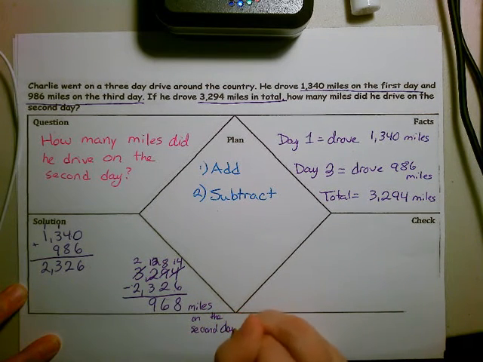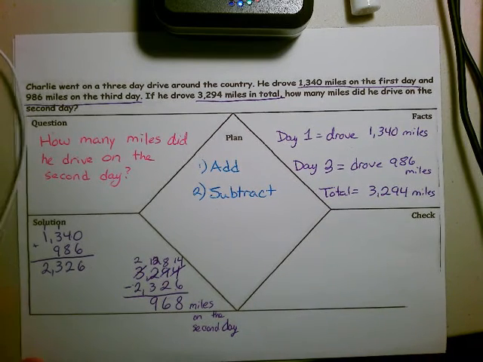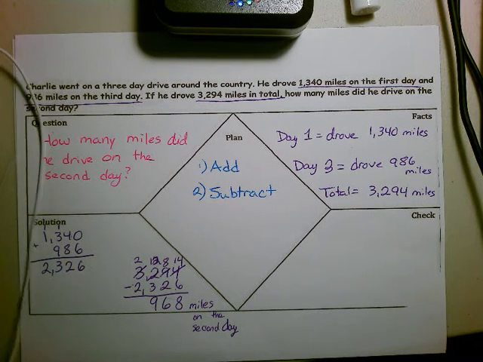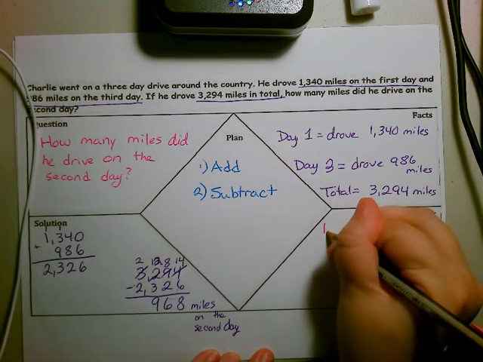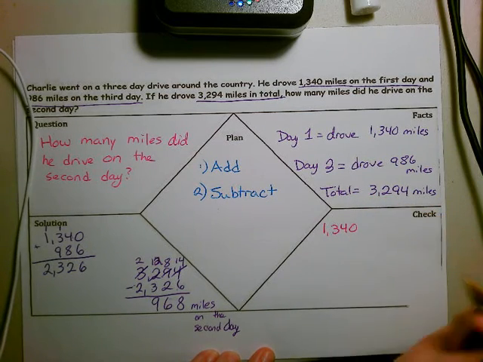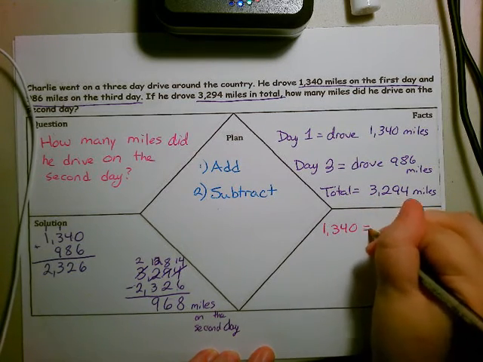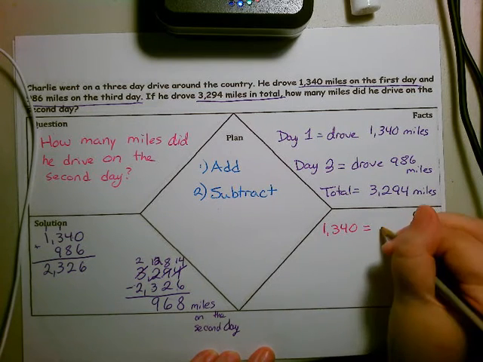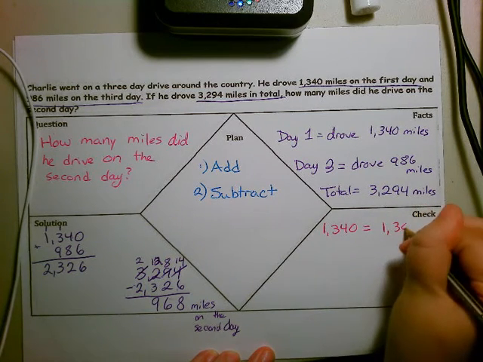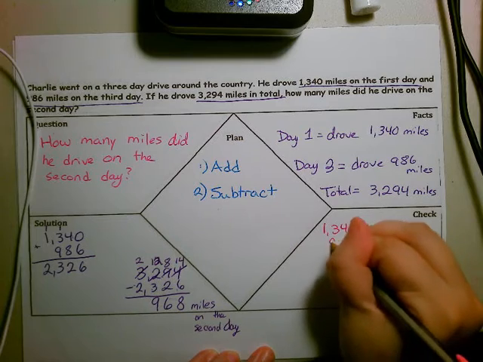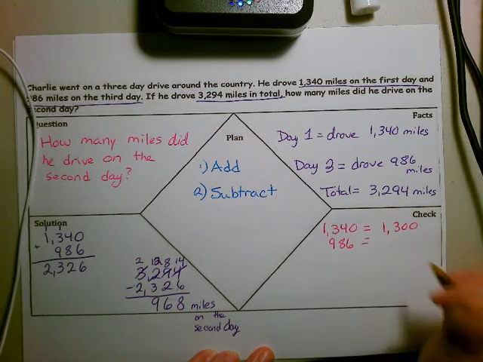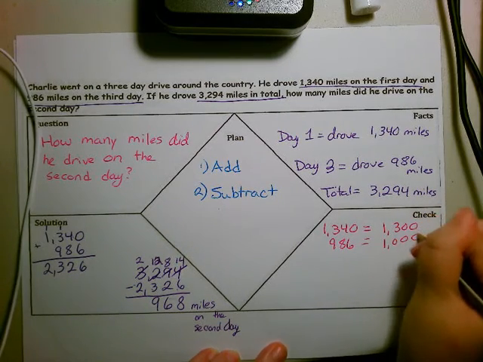So don't forget your units because that is super important. So 968 miles. For my check, I'm going to use rounding or estimating. So I'm going to round everything to the hundreds place. So 1,340 rounds to 1,300. 986 rounds to 1,000.